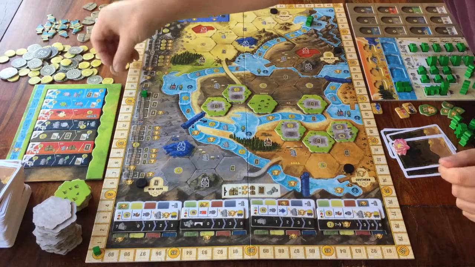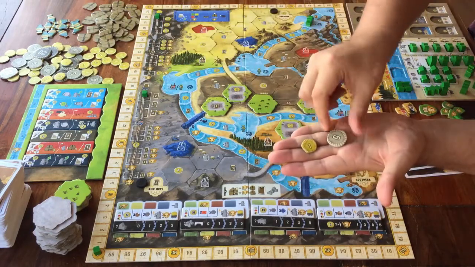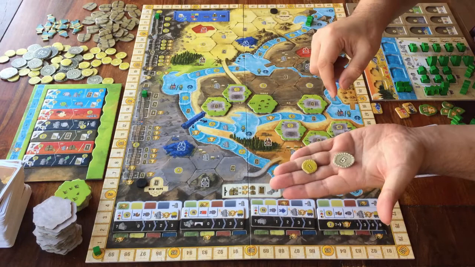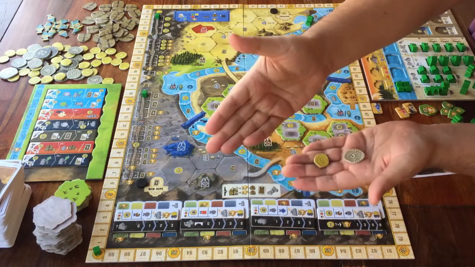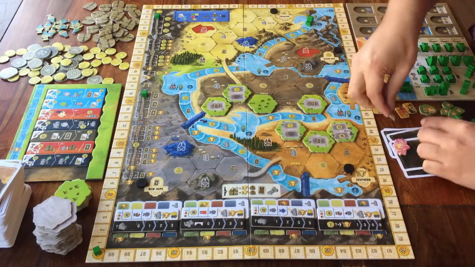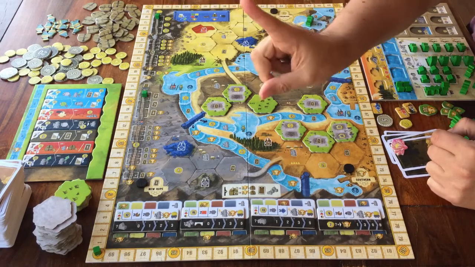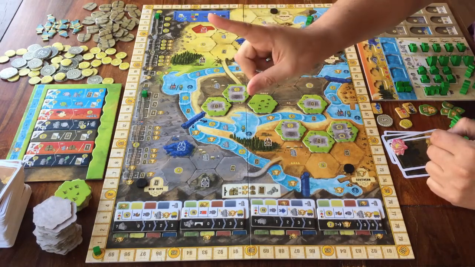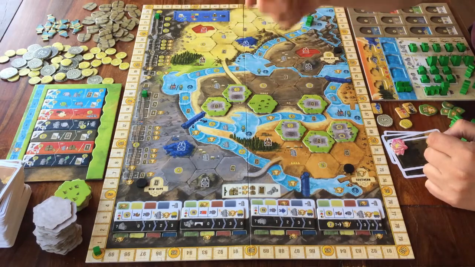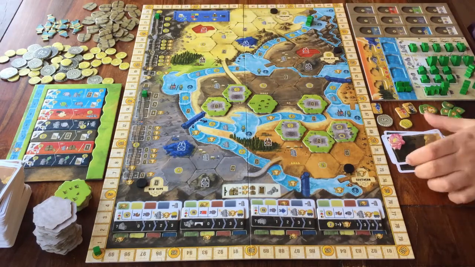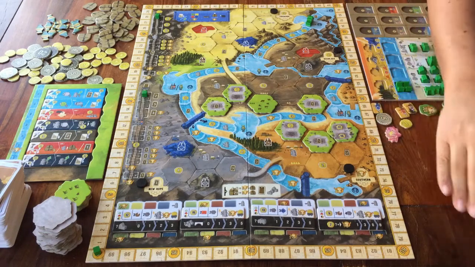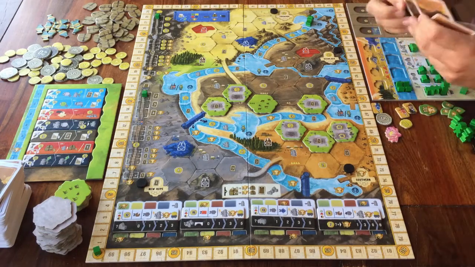And I get 6 money. The player to my left gets 7 money, and player number 3 gets 8 money. If there had been a fourth player, that person would actually also get 8 money. We're done. This is how you set up Boonlake.